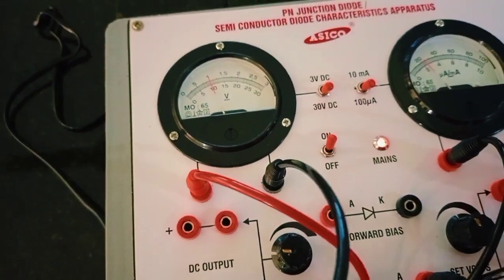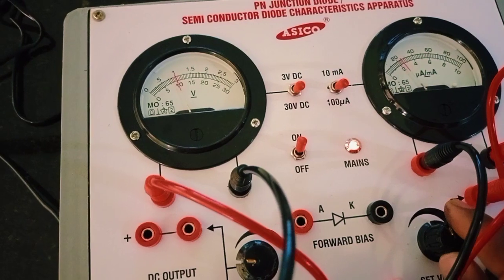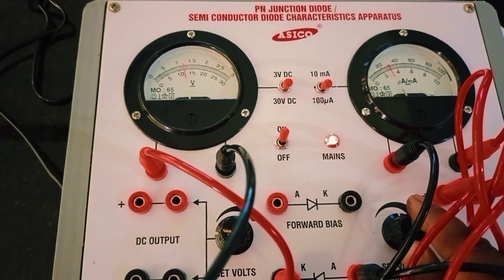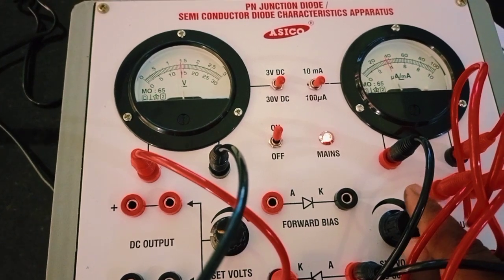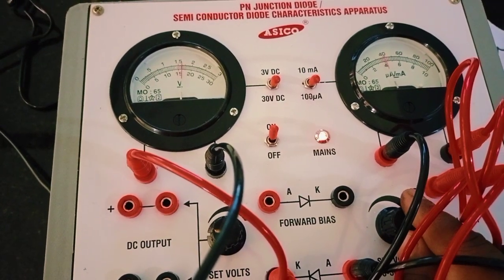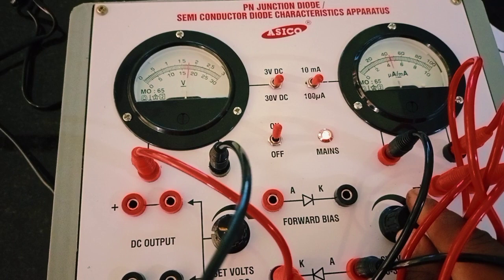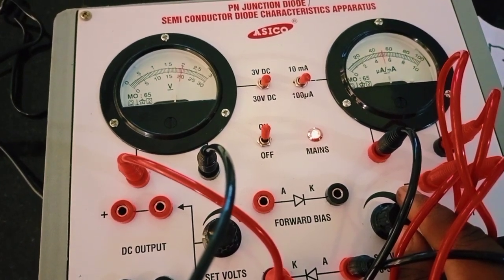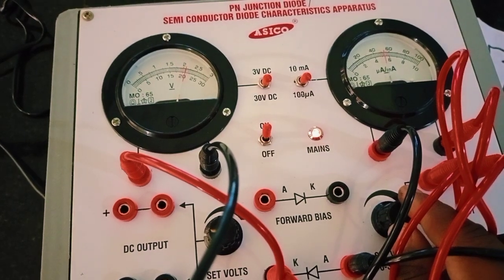Now let us check where the breakdown is happening. For breakdown we will keep on increasing. At breakdown, a sudden increment of current will be there, so it will cross the depletion region. Now you see I have increased the voltage up to 20 volt, still the current is increasing only slightly, in the order of microampere.